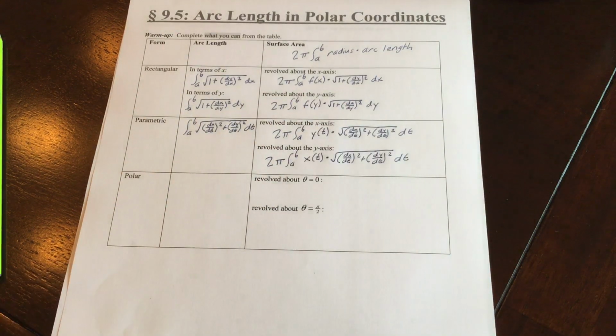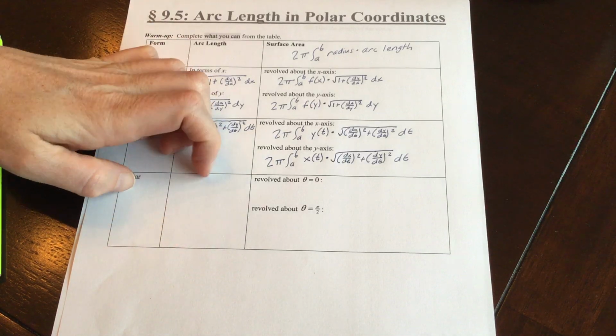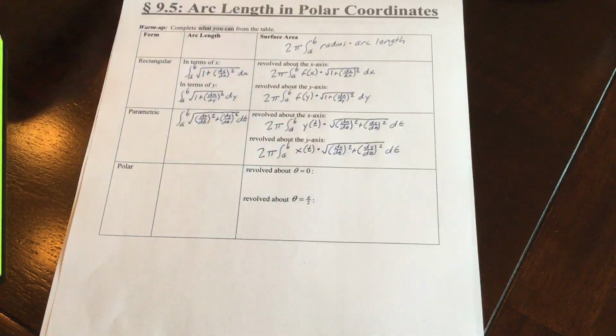All right, my friends, I hope that feels like review from things that you've learned in the past. The part that will be new is the bottom row where things are in polar, and the most work that we'll have to do is explaining what goes here, and then this will follow very naturally.